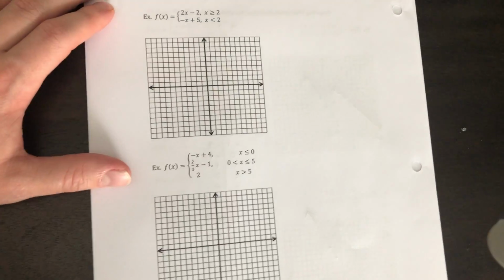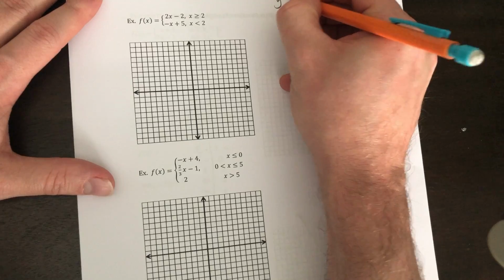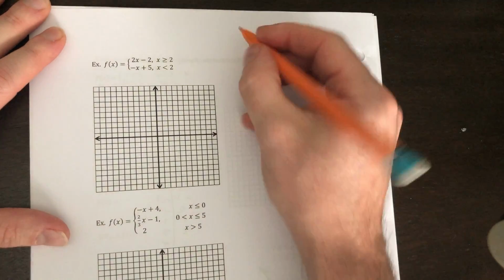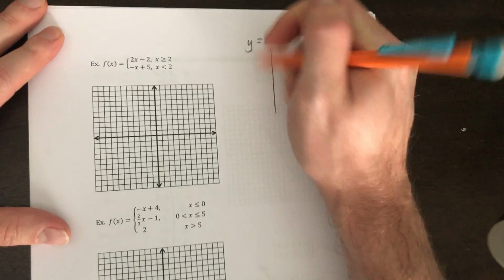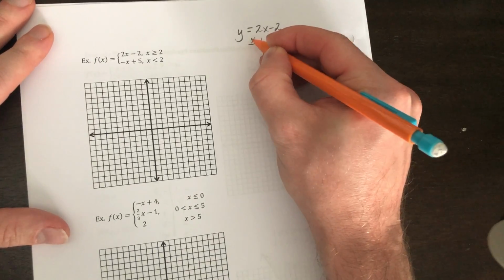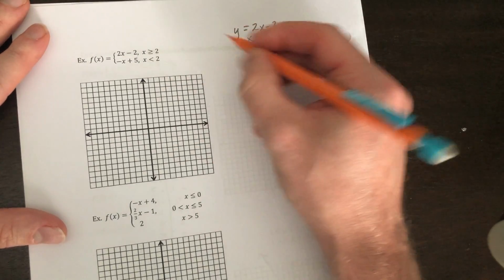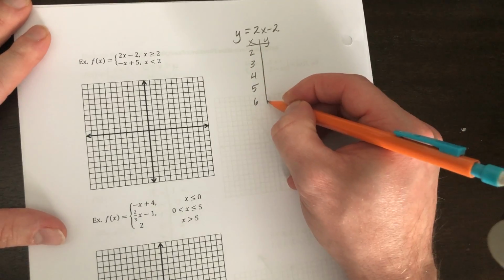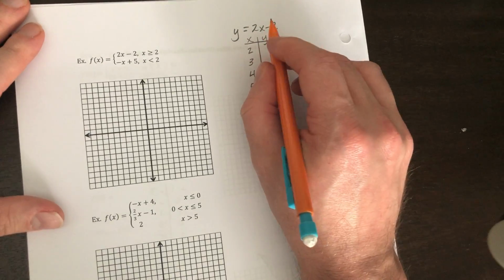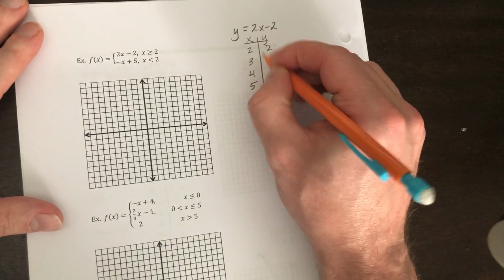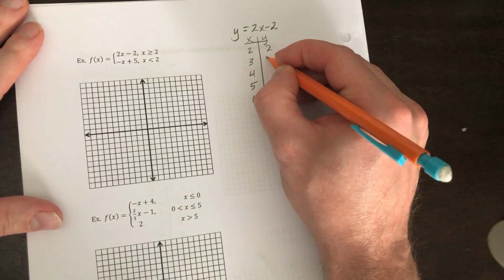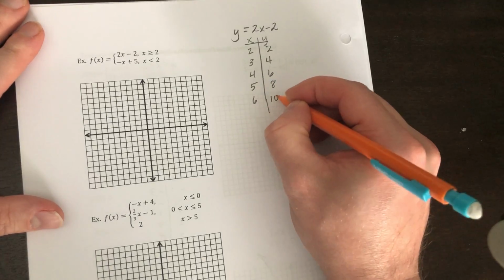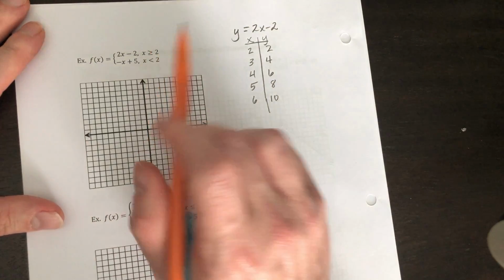Okay, next one. We got y is equal to 2x minus 2. And we're going to start at 2. So start at 2: 2, 3, 4, 5, and 6. So 2 times 2 is 4, 4 minus 2 is 2. 6 minus 2 is 4, then 6, 8, and 10. It's going to be closed because of the equal to.